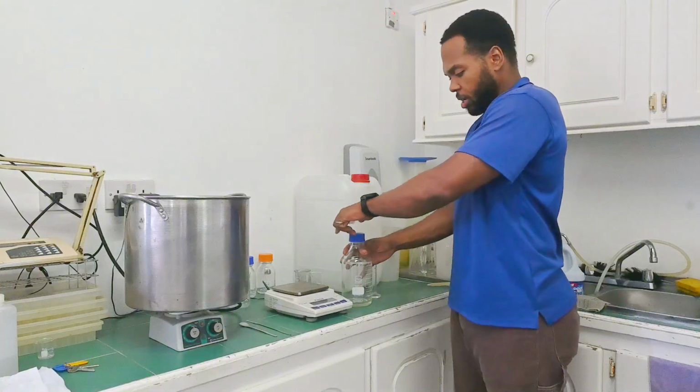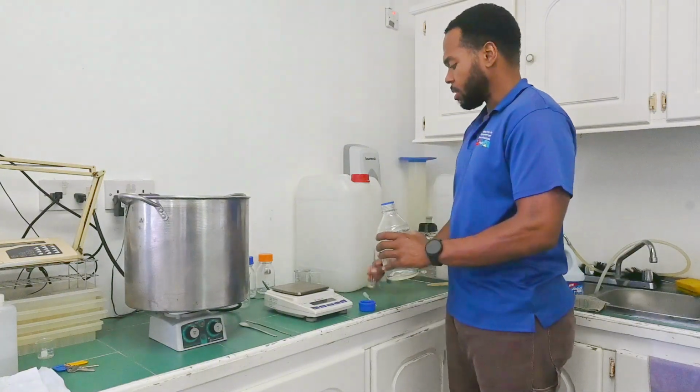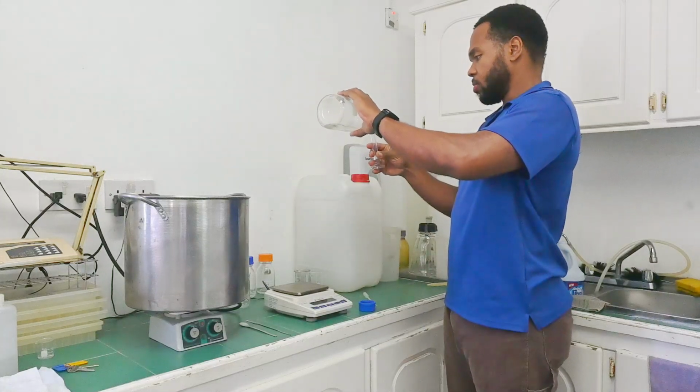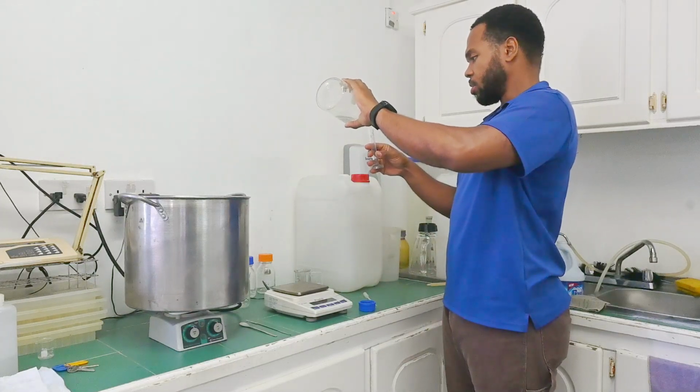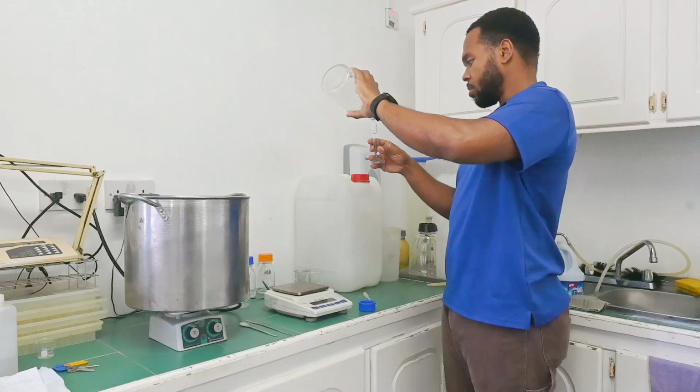The next stock solution is MI, that's your micro elements. You have to add 1 milliliter per liter, so 60 milliliters total. You have to measure first 10 milliliters and then measure the other 6.